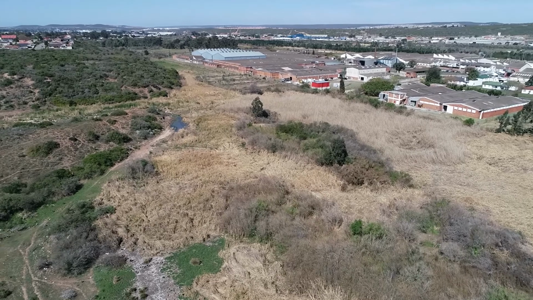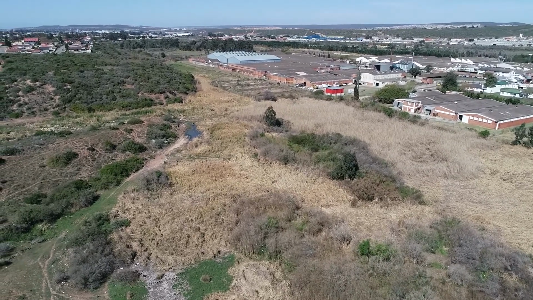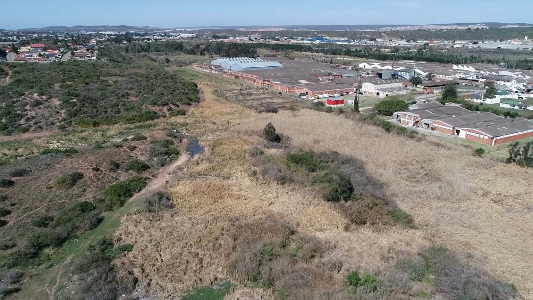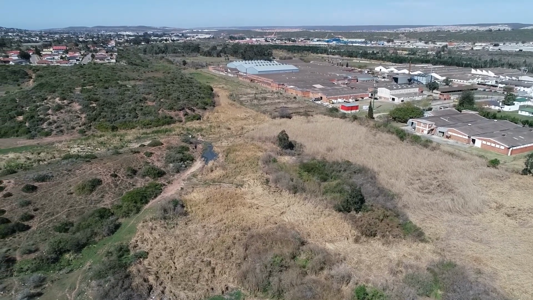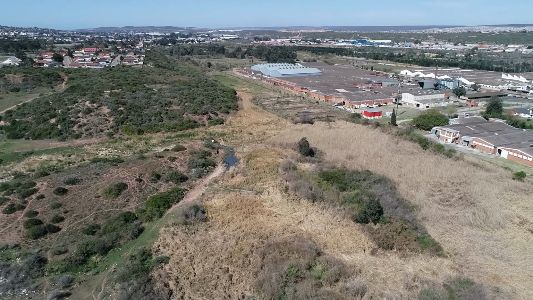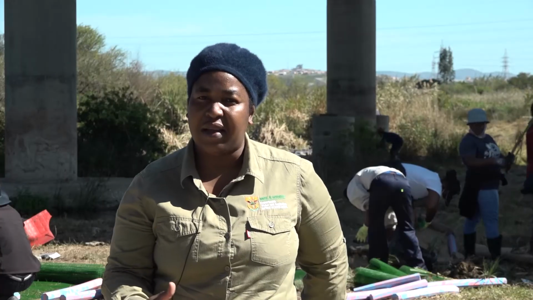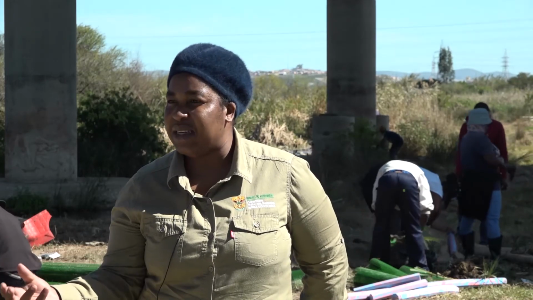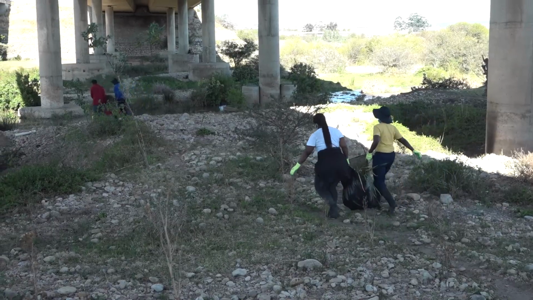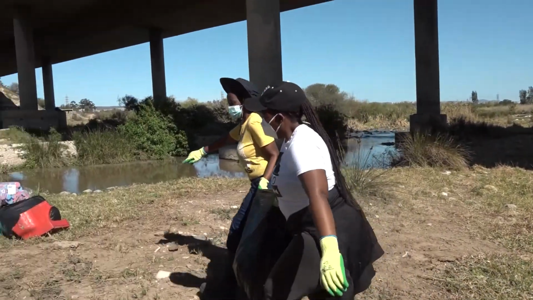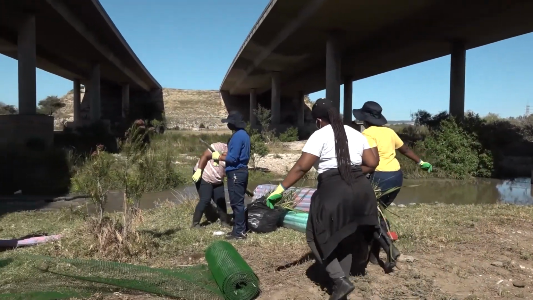Again, the National Water Act lays down a series of measures that one can take to ensure protection of our water resources. In terms of Section 19, we do have prevention of pollution, wherein the Act puts an onus on the polluter to take mitigation measures or remedy the impact of the pollution that they might have caused. If they fail to take those actions, then the department or the responsible authority can take those actions and then claim all the costs incurred from the polluter.